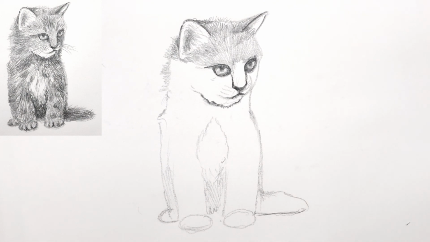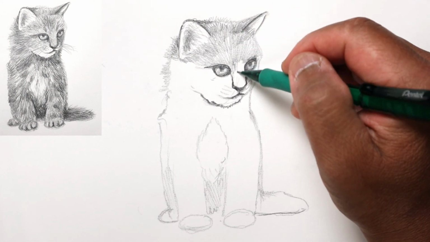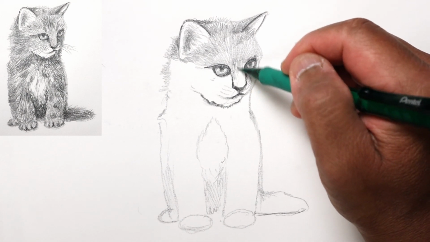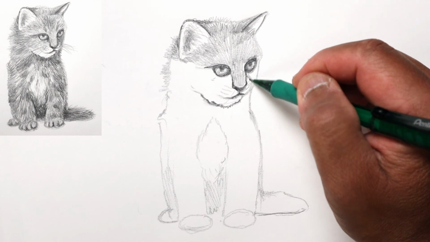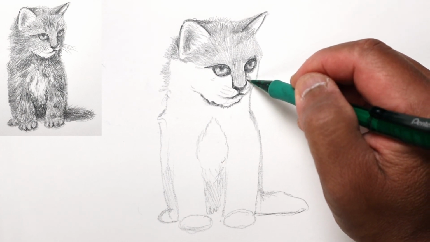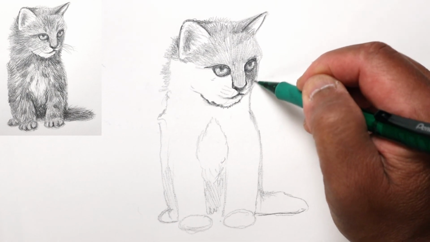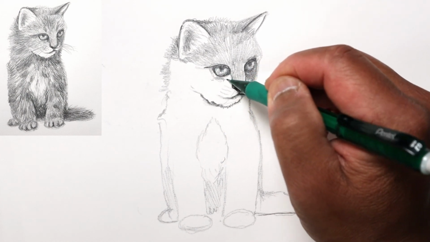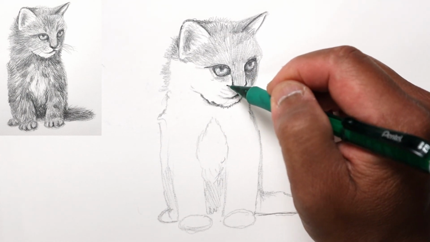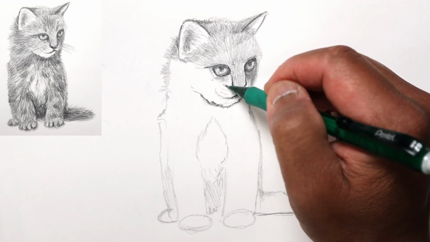So now I'm going to go back to my 2B lead and start shading again. So the muzzle right here will be somewhat lighter, so I'm going to keep that somewhat lighter, darken the cheek area here and the cheek right here, and keep this muzzle part here just a little bit lighter.